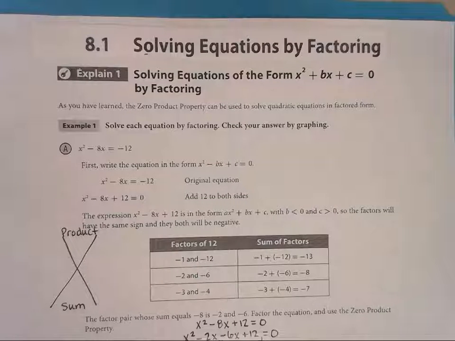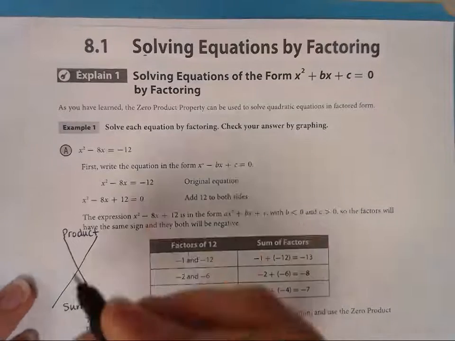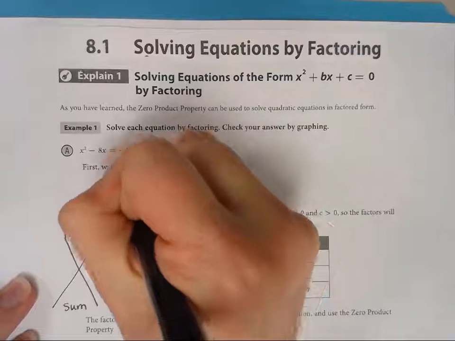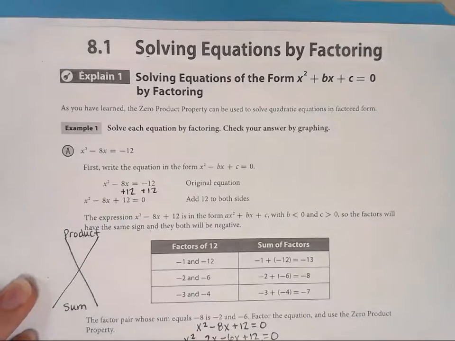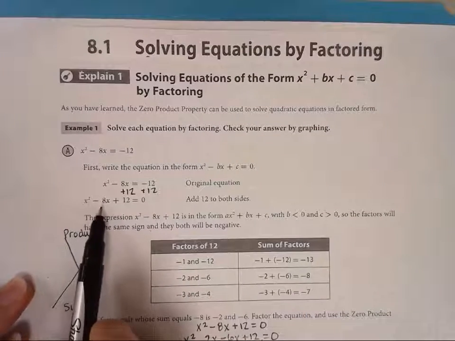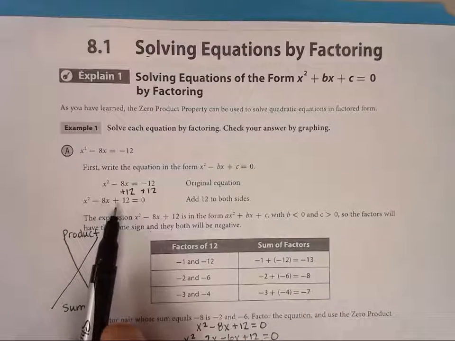We have x squared minus 8x equals negative 12. We're going to solve the equation by factoring. In order to factor, you first need to write your equation in standard form. Therefore, we will need to add 12 to both sides to write the equation x squared minus 8x plus 12 set equal to 0.